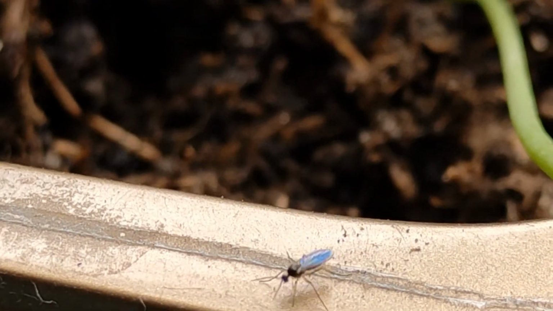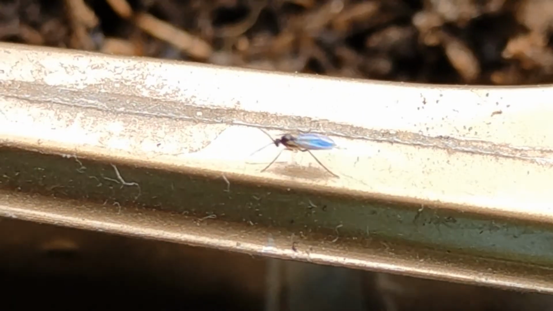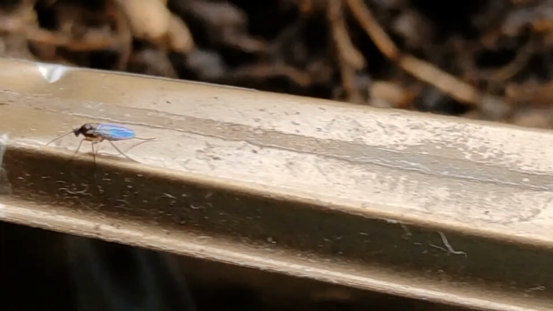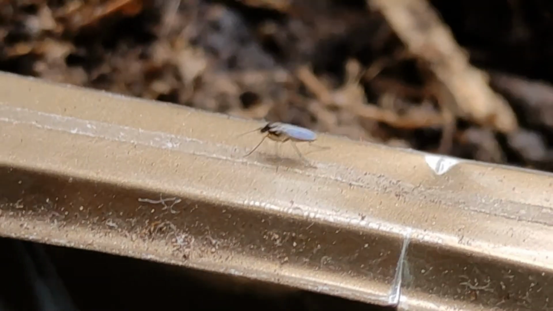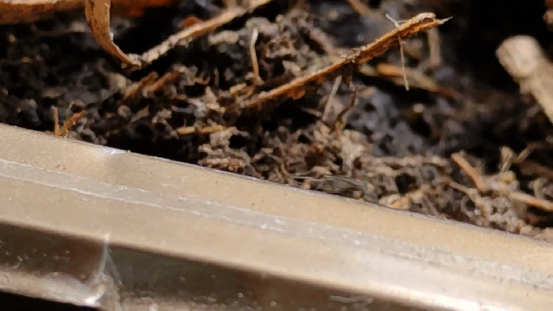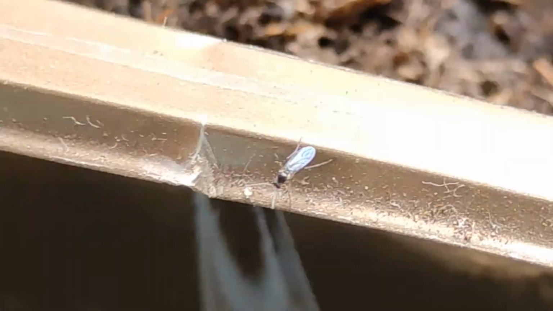Next we have the fungus gnats. These guys are little tiny flies you see flying around, and when they do multiply, they get really annoying. There are a few different things you can do to manage this. Firstly, watering.